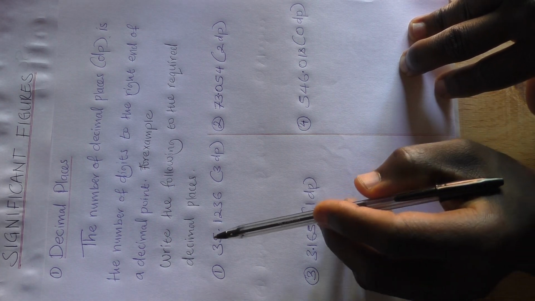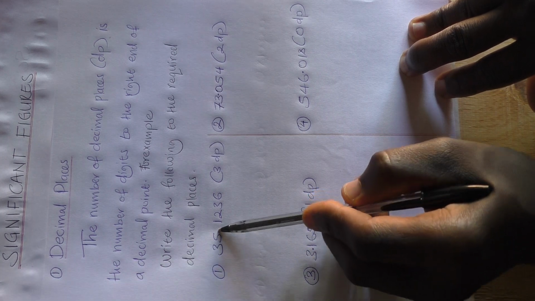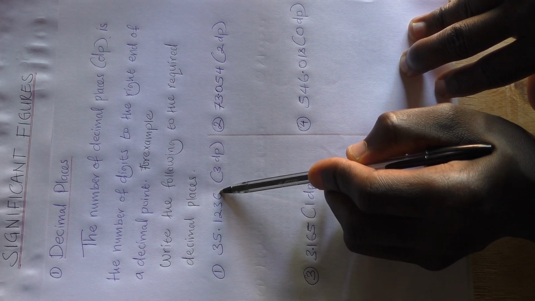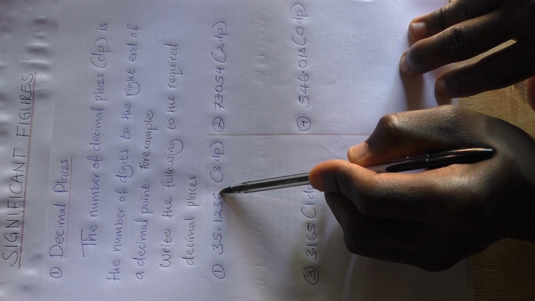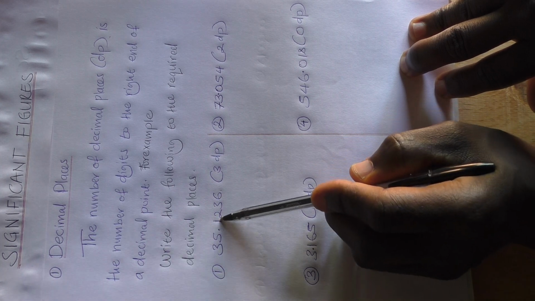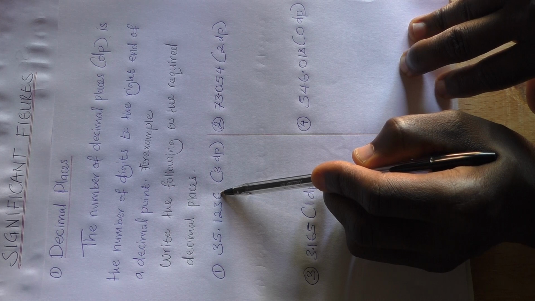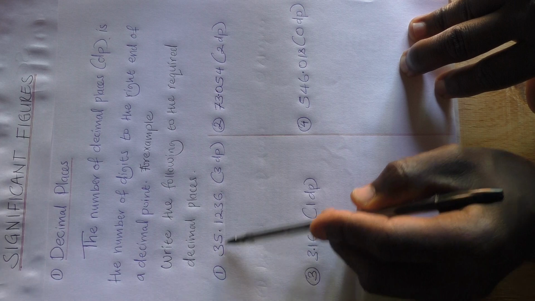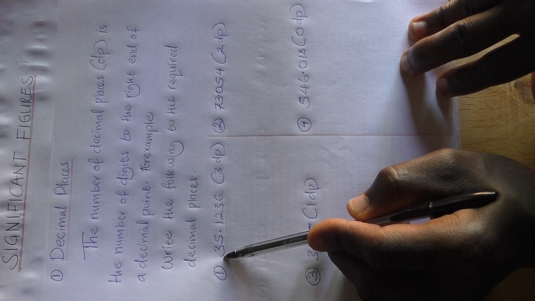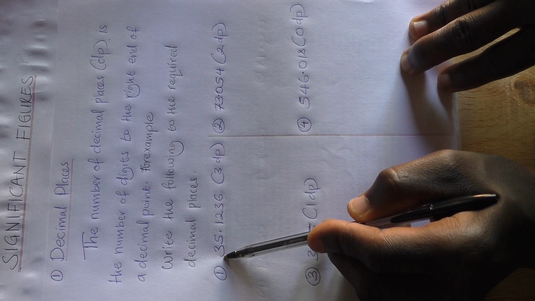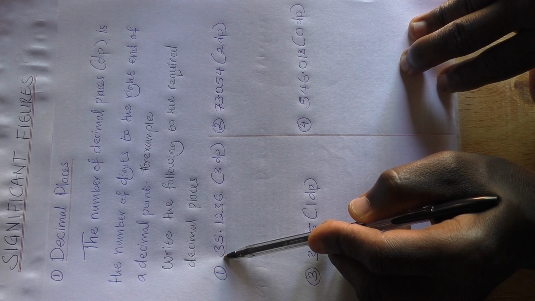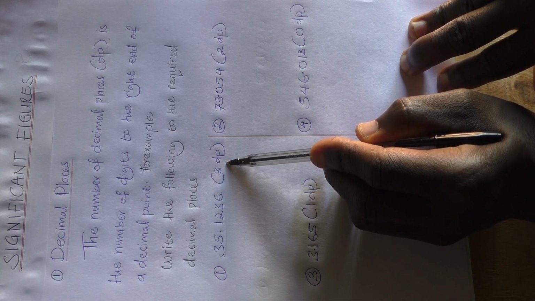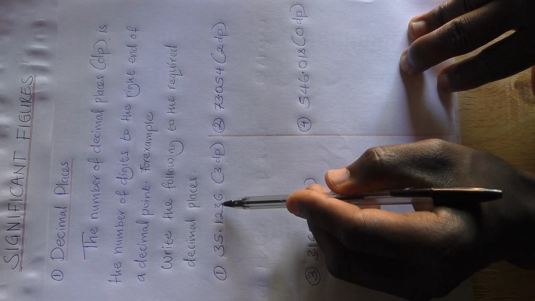To the right of the point, we have 4 digits, so this number has 4 decimal places.